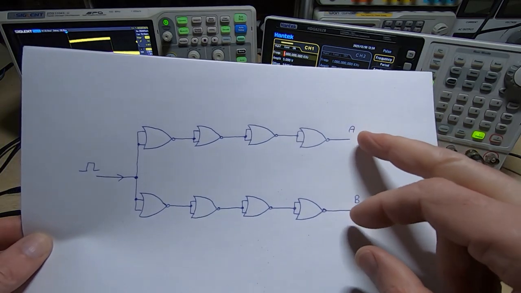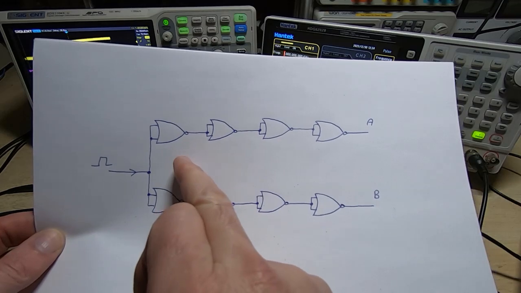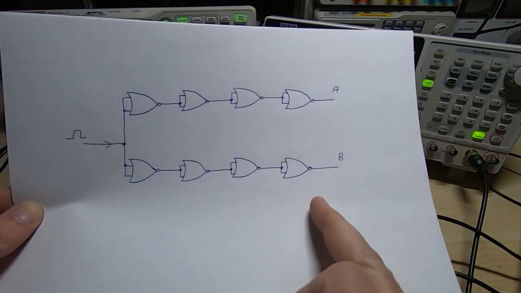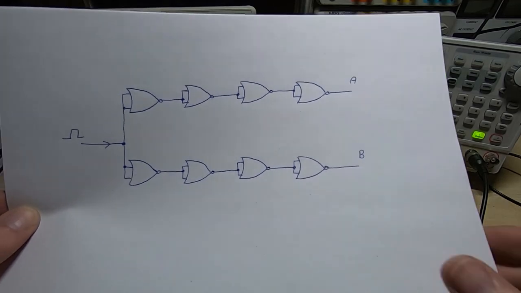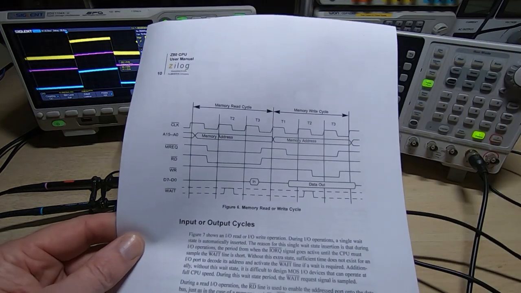But the whole point here is that one is driven through a device that's failing to meet the required specification, and the other one is a new old stock device that does meet specification. And the reason this is important, as I said, is we have a finite amount of time.